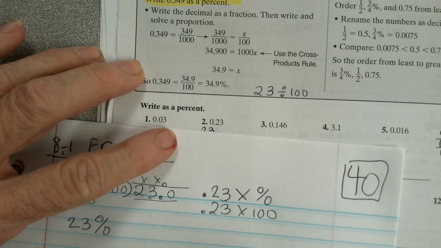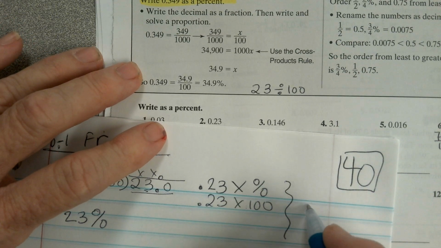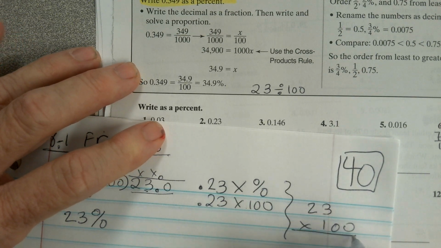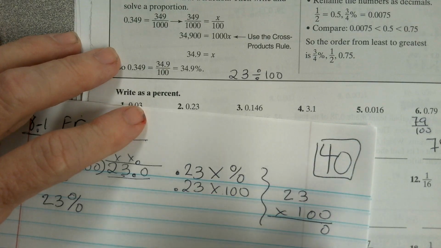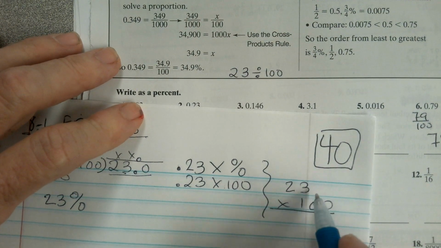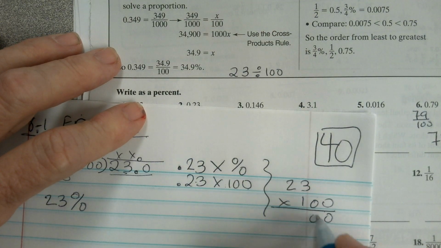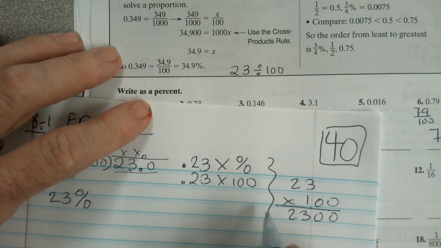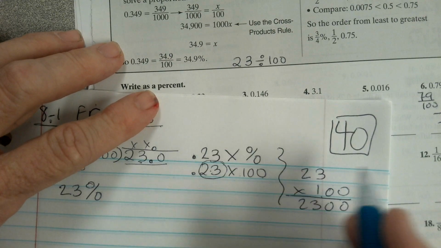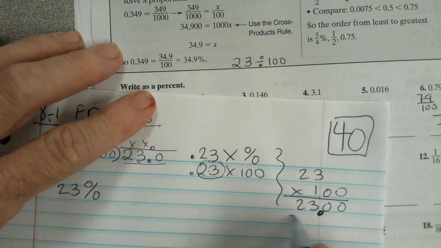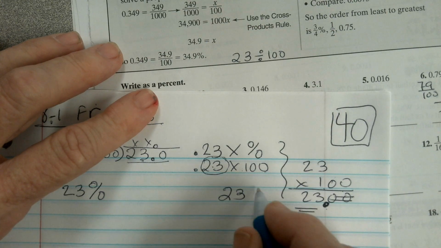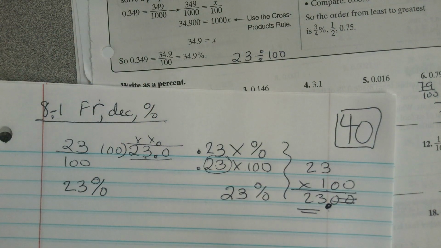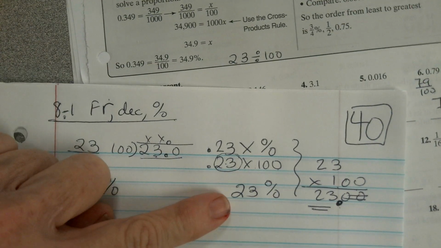Well, I'm going to do it the long way, but then I'm going to show you the shortcut way. So I'm going to go 23 times 100, because 0 times anything is 0. Don't be working on the paper anymore, because you're going to miss something that we're doing here. So on this one, it's going to be 23 times 100, and then 1 times 23 is 23. And then I've got to move over how many places? I'm going to move over twice. So this is my percent. My percent is 23. Once I put a decimal, I can drop those zeros. But that's going to get old really fast.